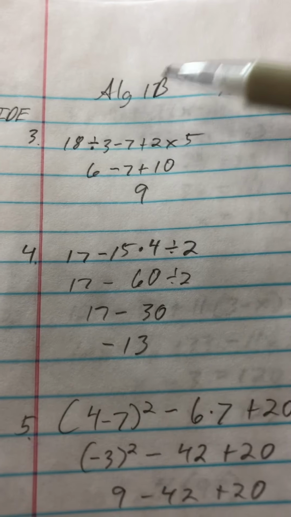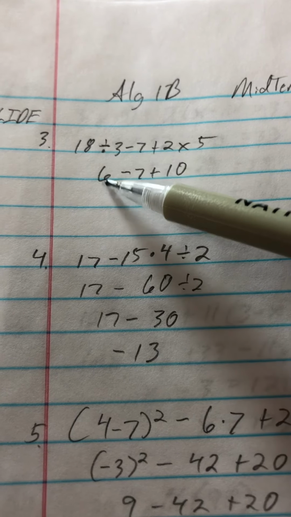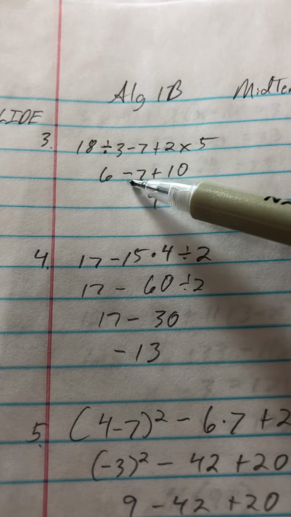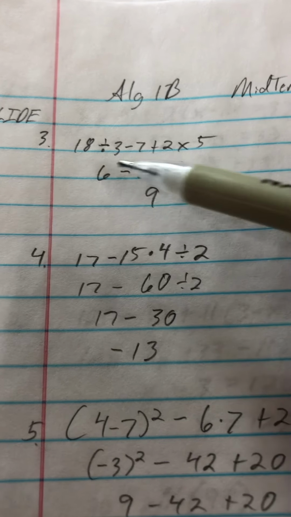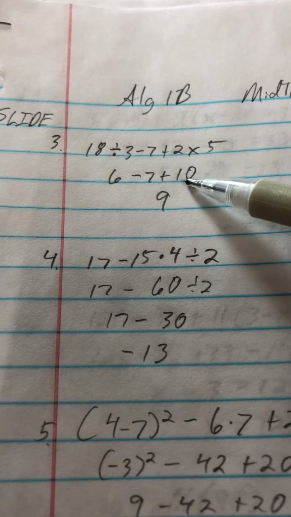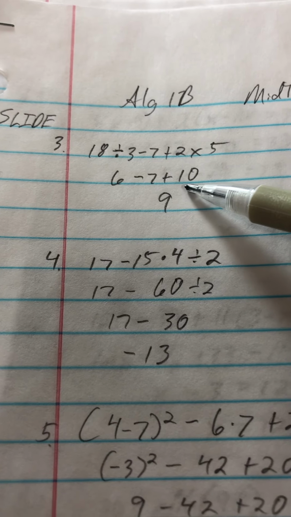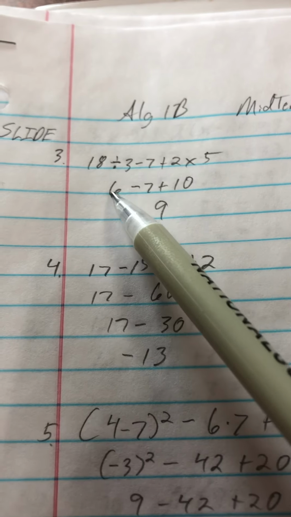You're working with just order of operations. You could see here I did the division first. I brought down the subtraction, and I also did the multiplication, because division and multiplication, when we're thinking of PEMDAS, we do them at the same time in the same step. As long as you're showing a couple steps here, you're good. And then you just work from left to right, and you should get 9.